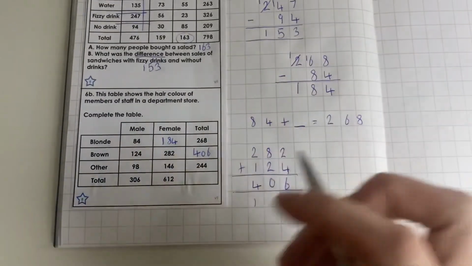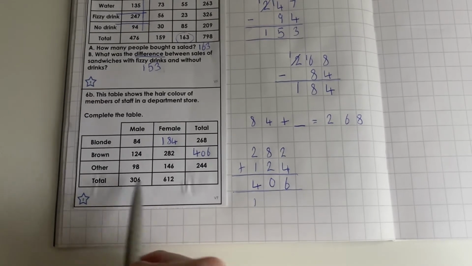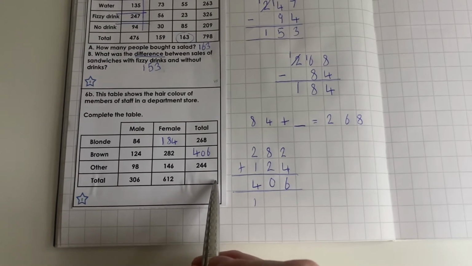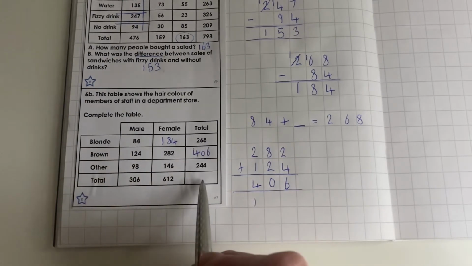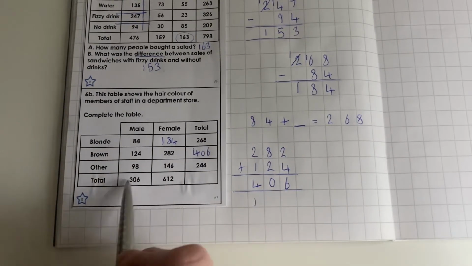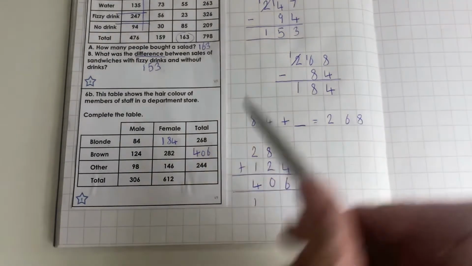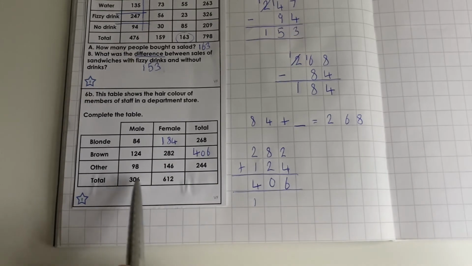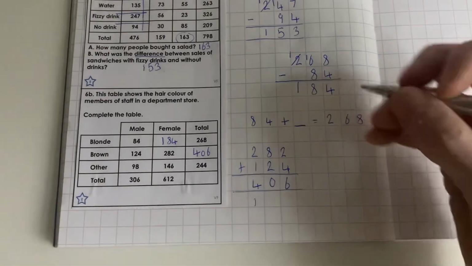And it's the same principle here. With the total number, yes, we've got a total here, but this is the total number of males and the total number of females. We need to work out what is the total of the amount of hair dye done. So we need to add these two figures here. But what's quite interesting is this figure here will also be the same answer here. So this answer here will be the same as this and the same as this. But to make it easier, we're going to add two numbers together because that's less calculations to do.